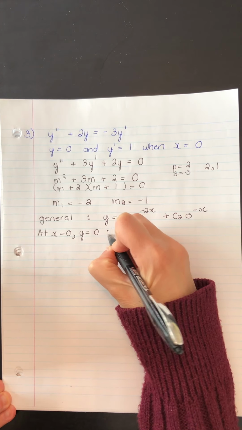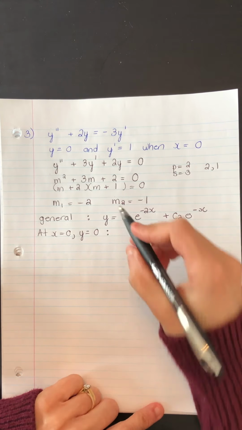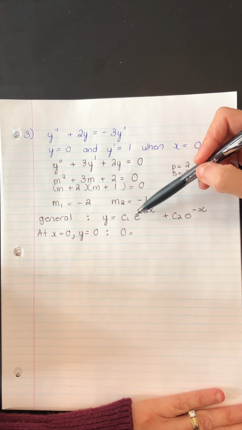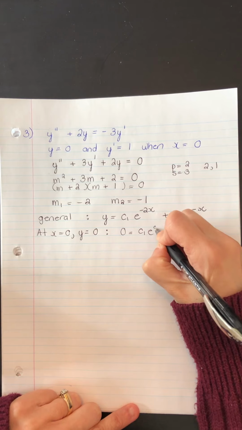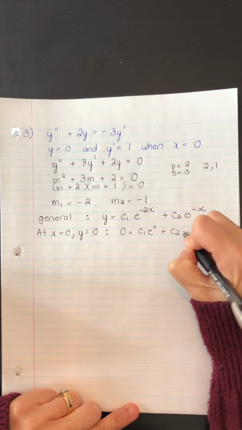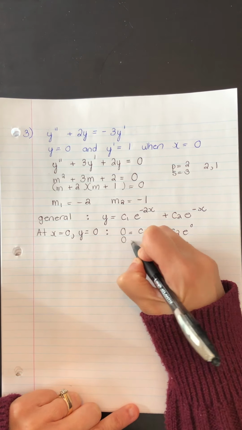So when x is 0, y is 0. So what does that do? That means I can substitute 0 on the left and 0 here and here. That'll make each of these exponents 0. So we will have c1 e to the 0 plus c2 e to the 0, and therefore c1 times 1 plus c2 times 1.